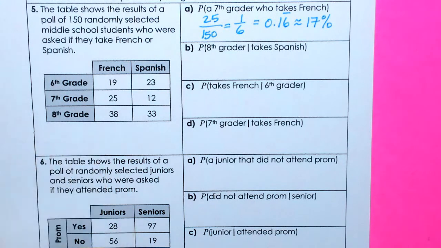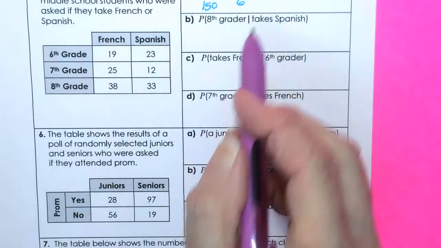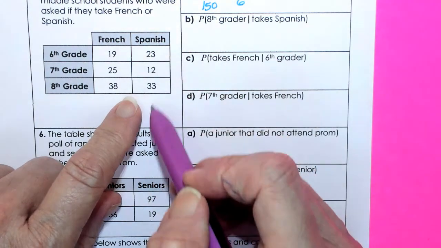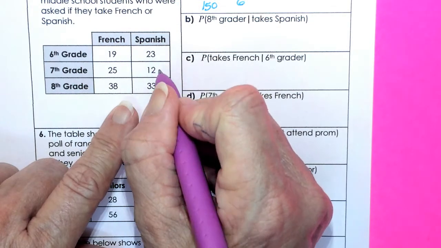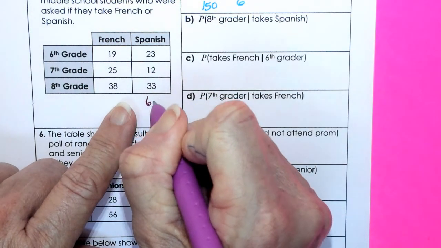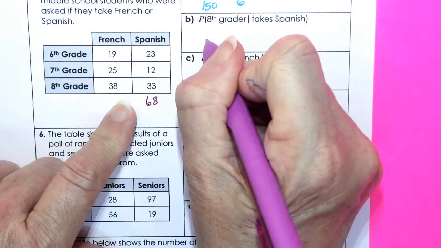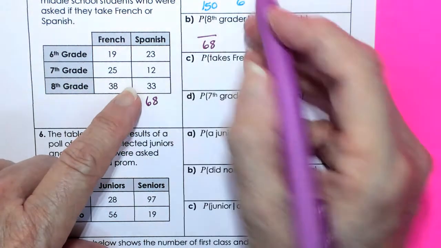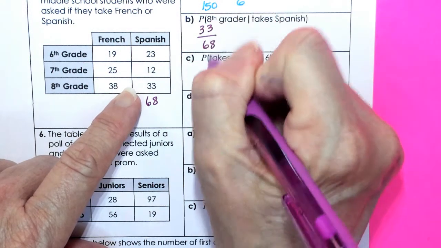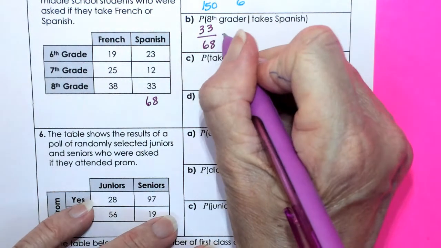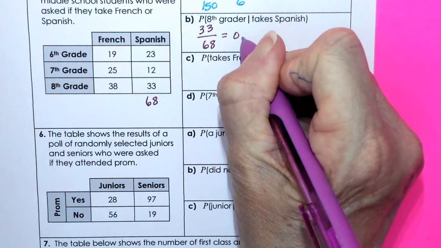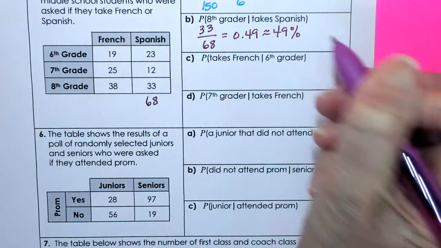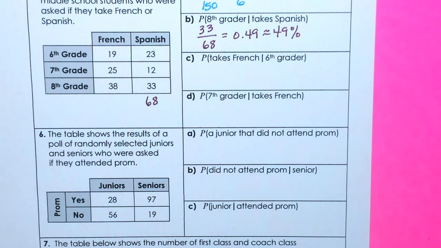Now let's try to get an 8th grader given that they take Spanish. For my denominator, I have to figure out who all takes Spanish. If I add up 23, 12, and 33, I'll get 68. That is my denominator. An 8th grader out of this would be, there's 33 8th graders out of all the kids who take Spanish. That reduces to 0.49, which is about a 49% chance of meeting that criteria.